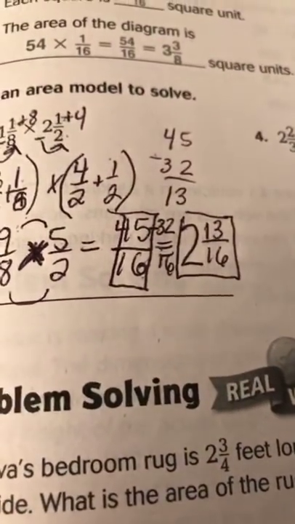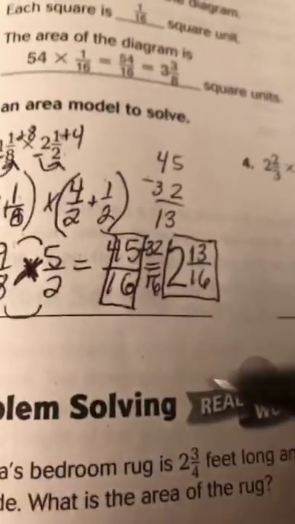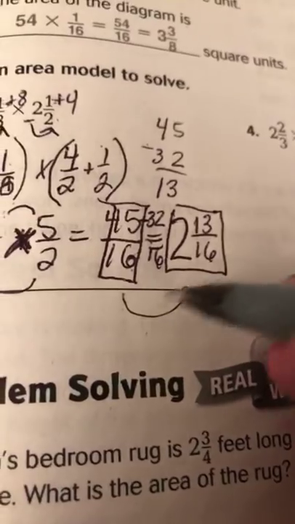And this is also acceptable because they are, sorry, they are equivalent. They have the same value.